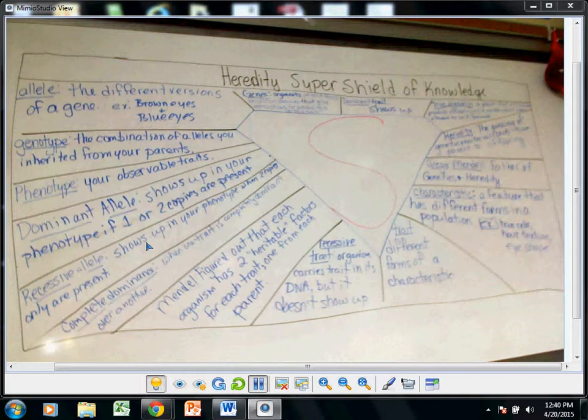For example, I have brown eyes. My dad has brown eyes, but my mom has blue eyes. However, she had to have passed on the brown trait to me as well, so it had to be in her DNA somewhere for me to have brown eyes. Complete dominance is when one trait is completely dominant over the other, so it pushes out the recessive part. It's still in your DNA, remember, but it doesn't show up in you.